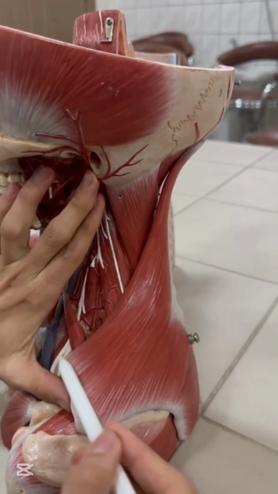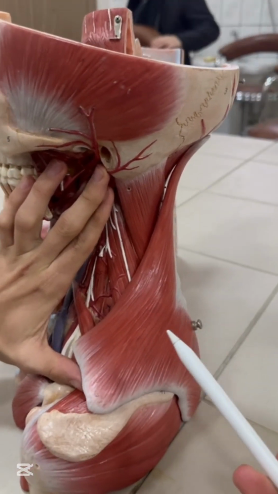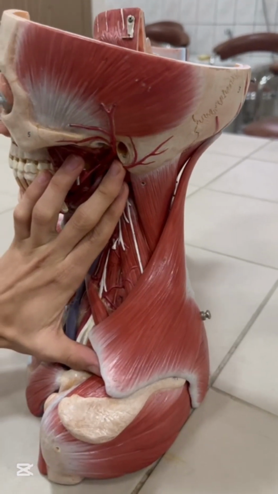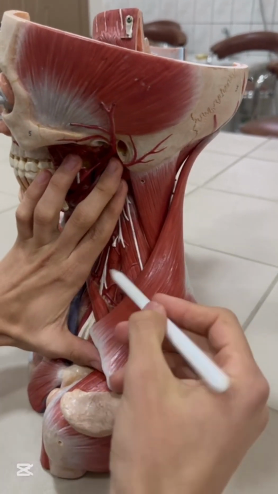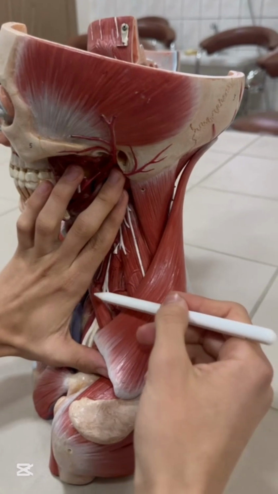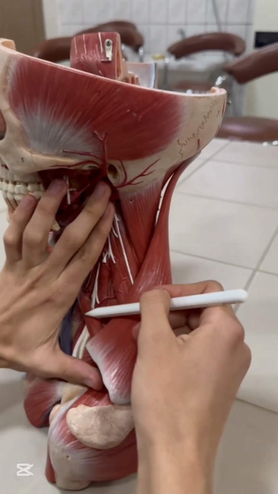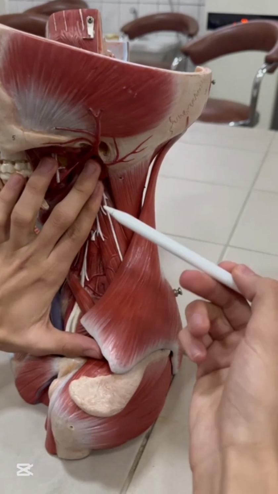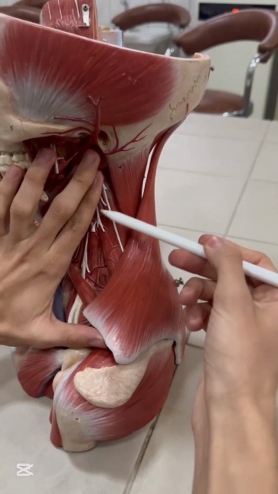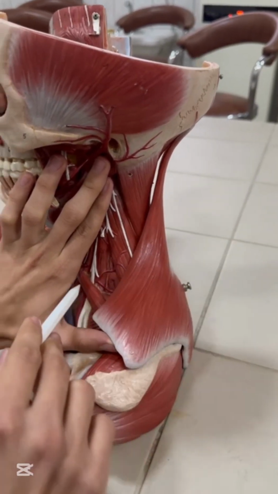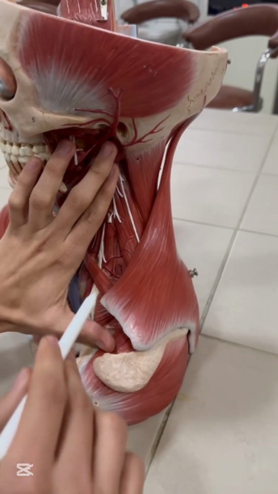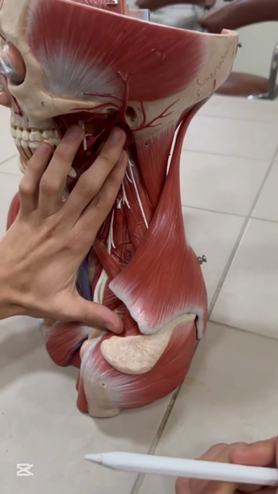The posterior triangle is further divided into two triangles by the inferior belly of omohyoid muscle. By the inferior belly of omohyoid muscle, we divide the posterior triangle into the upper, larger occipital triangle and the lower and smaller supraclavicular triangle above the clavicle.